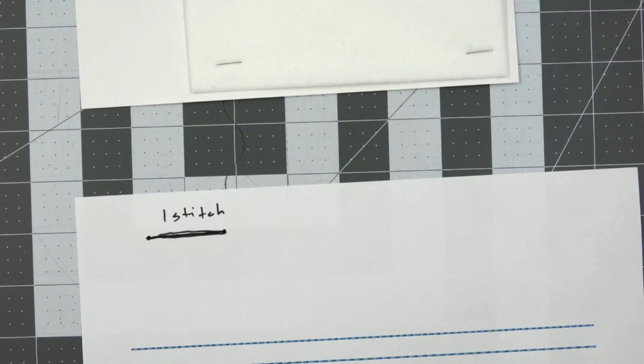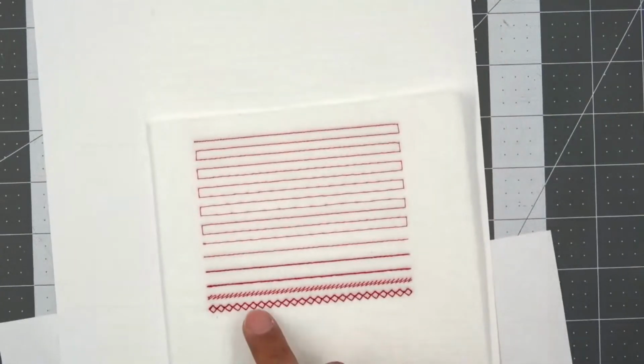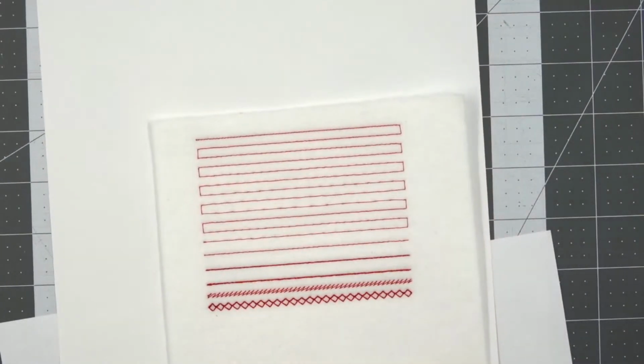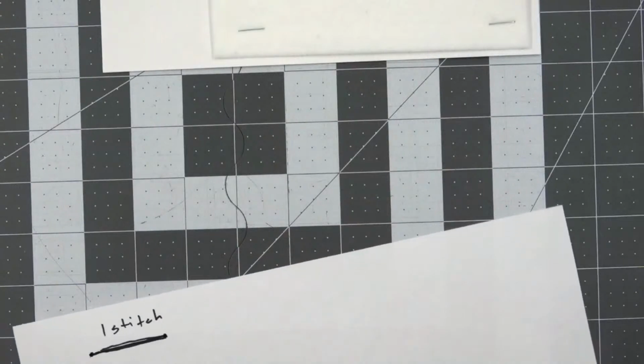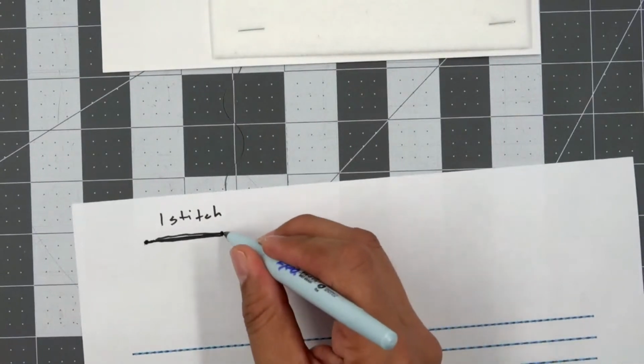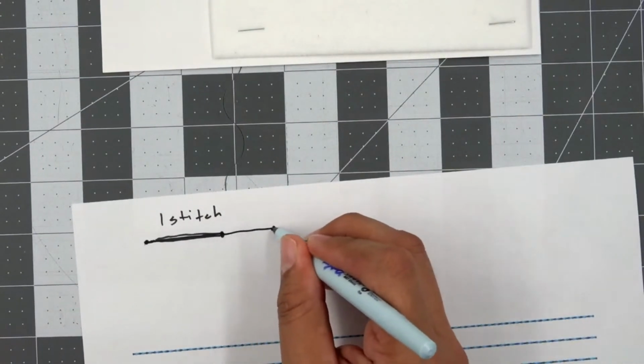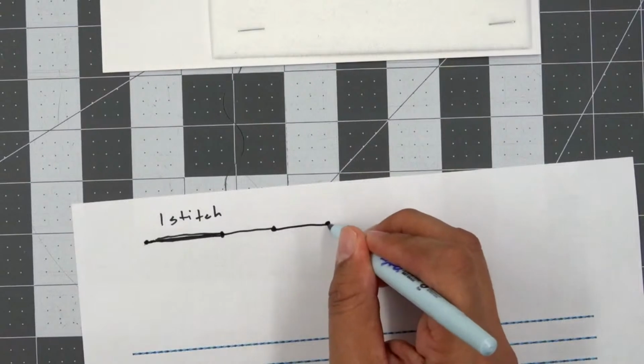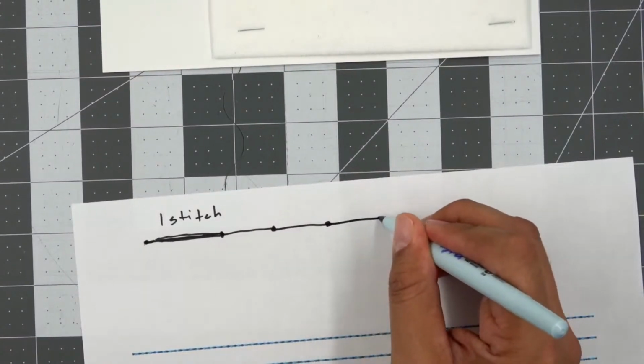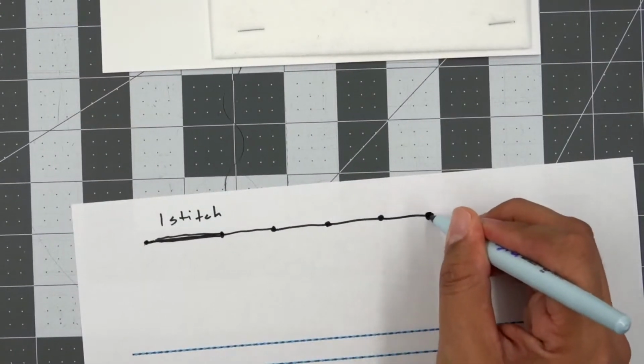We could call it a running stitch, a satin stitch, a fill stitch, and these other stitches that we have down below. So one stitch connects to the next one, and to the next one. This is what we call a walking stitch, a running stitch.